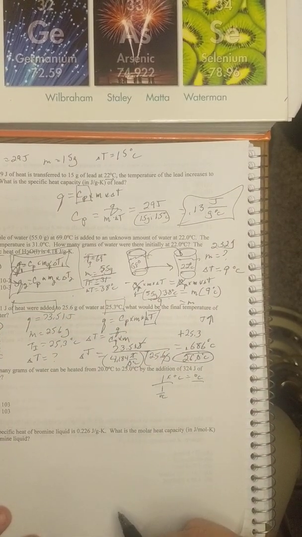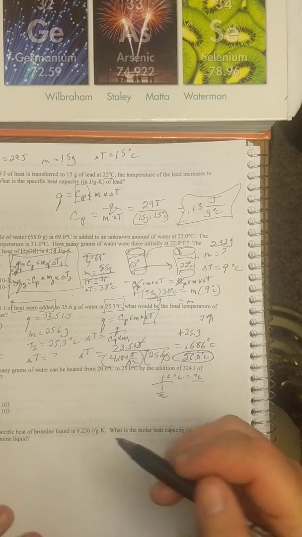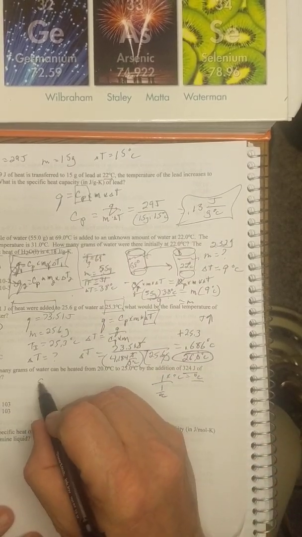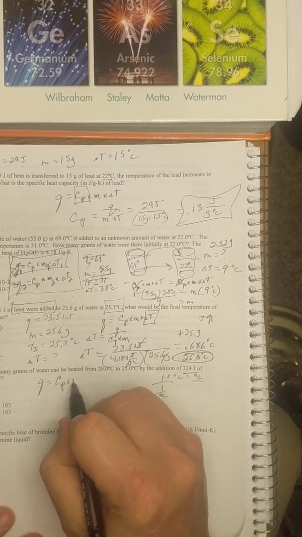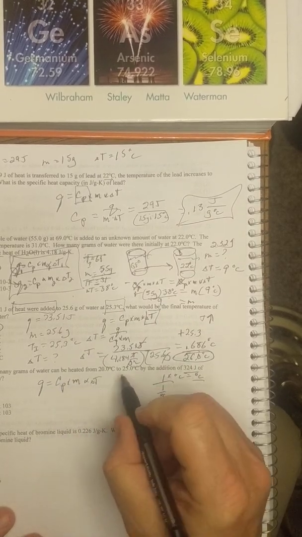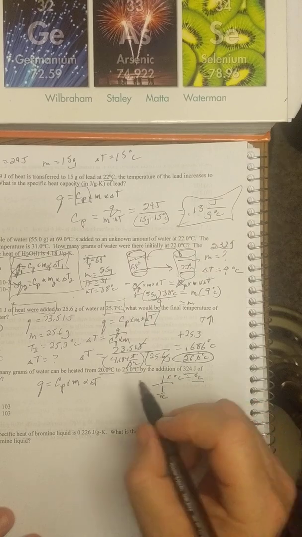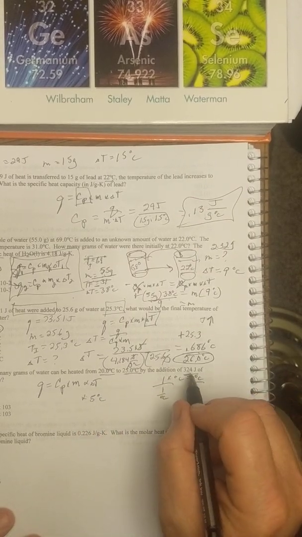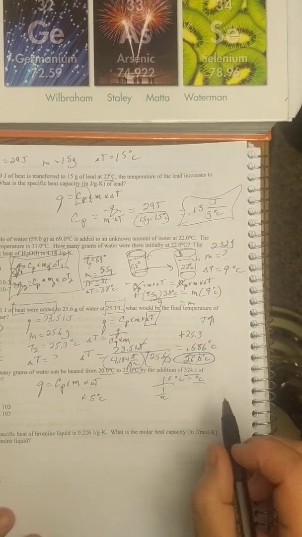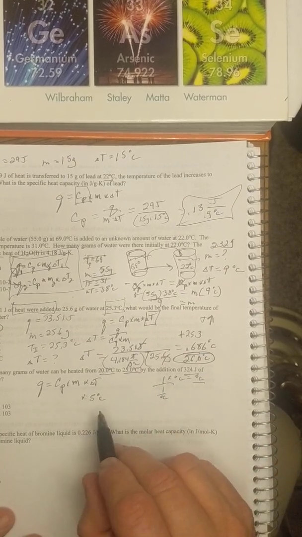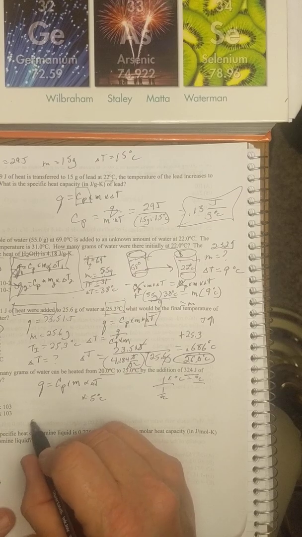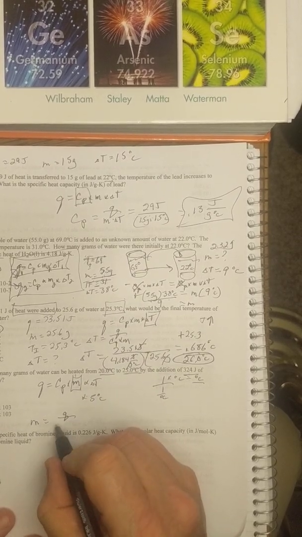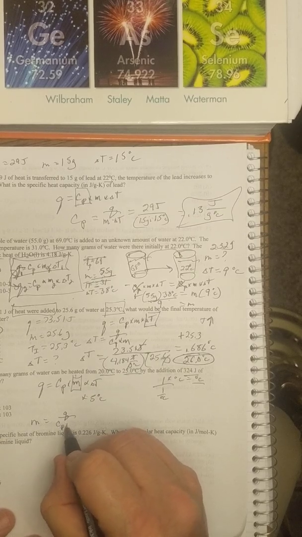Okay, after going through that one, we go through really easy ones. Q equals Cp times M times delta T. There's my change in temperature. My delta T is 5 degrees Celsius. Okay, my joules, well, I'm trying to find grams, so I'm going to say mass equals, solve for M, Q divided by Cp times delta T.